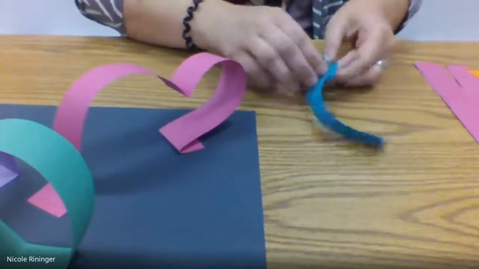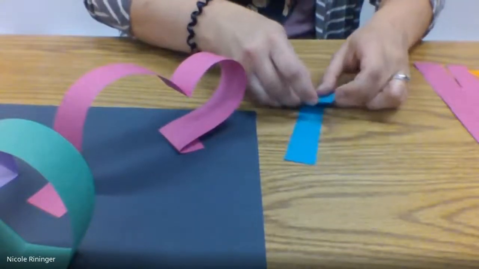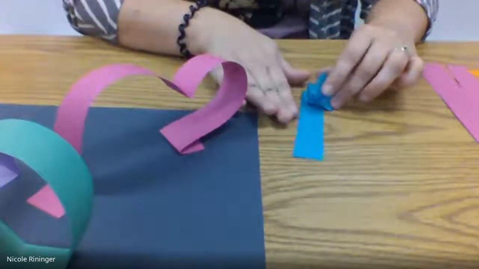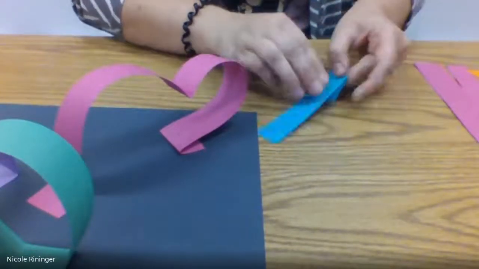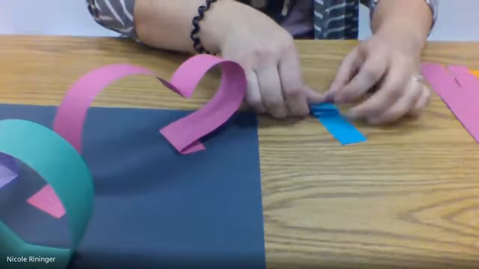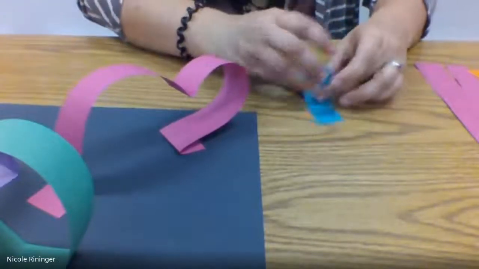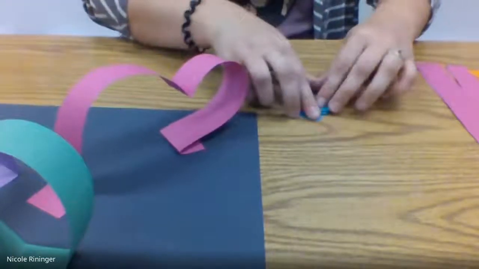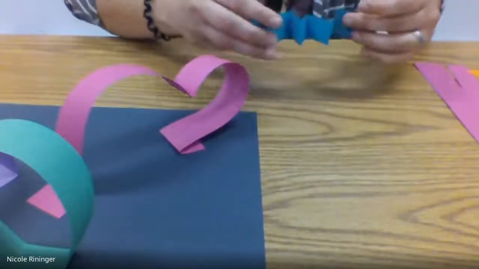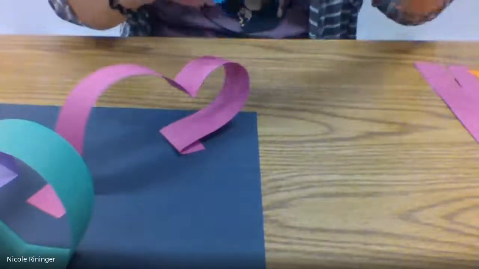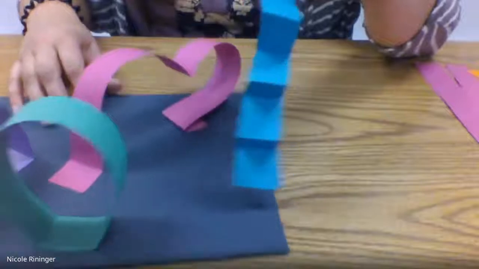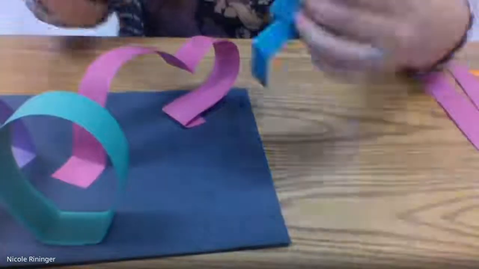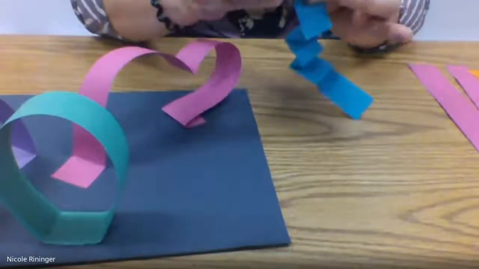Turn it over and flip it forwards. And it doesn't have to be perfectly even. Flip it back the other way and go backwards. And I just keep doing that all the way across until I'm out of paper, okay? Now it springs back kind of like an accordion. And now I can stick it. So I'm going to put glue on the foot.